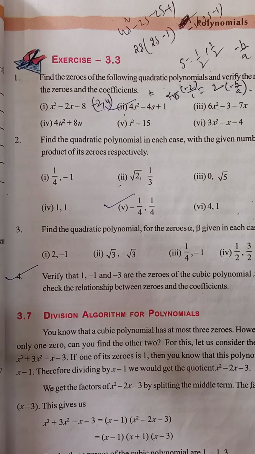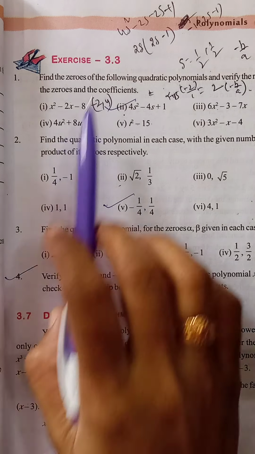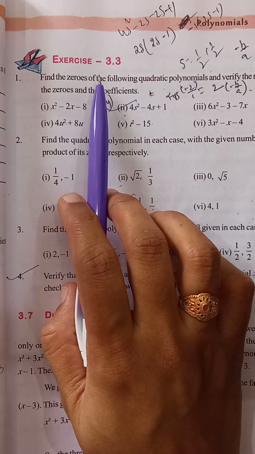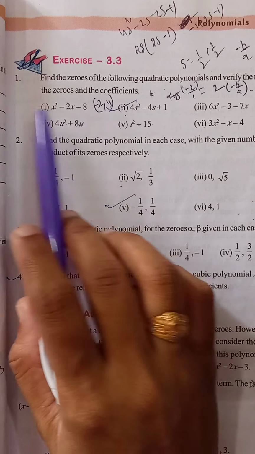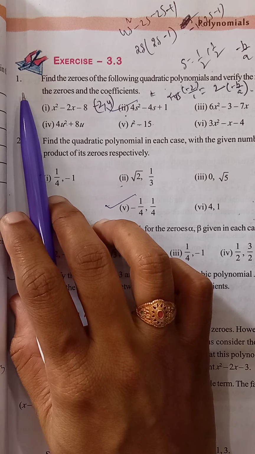Hi children, good morning. Today we shall solve the problems of exercise 3.3 of the polynomials chapter, class 10. Today we are going to solve bits 1 and 2 from the first question. What is the first question?